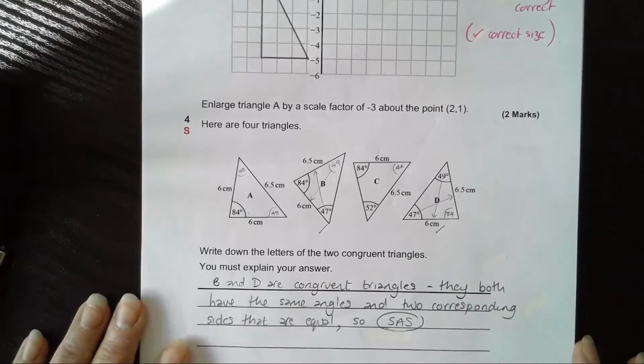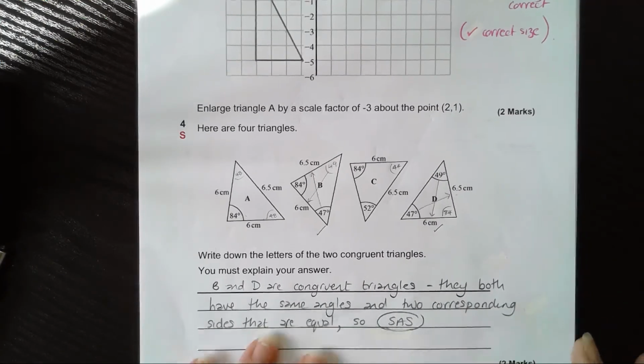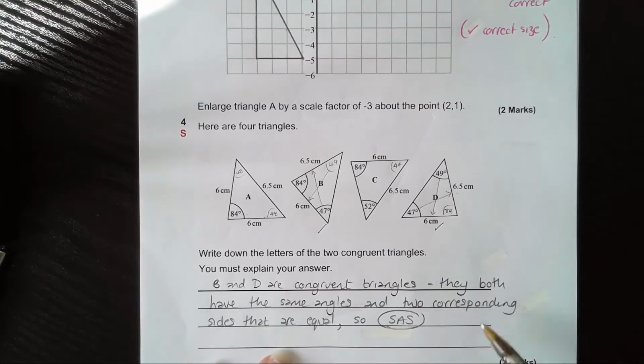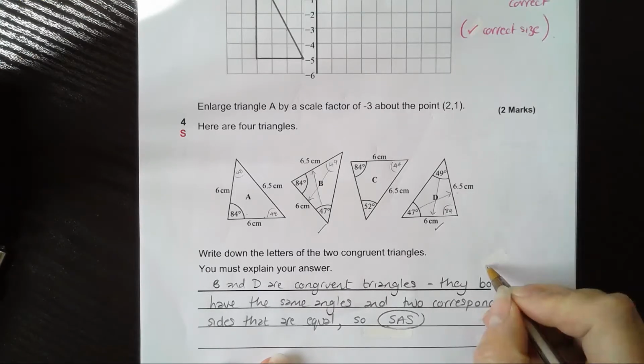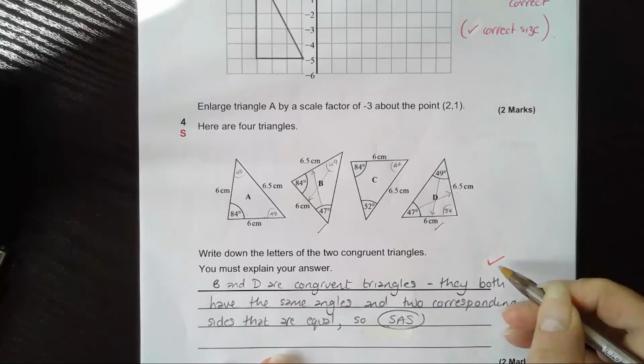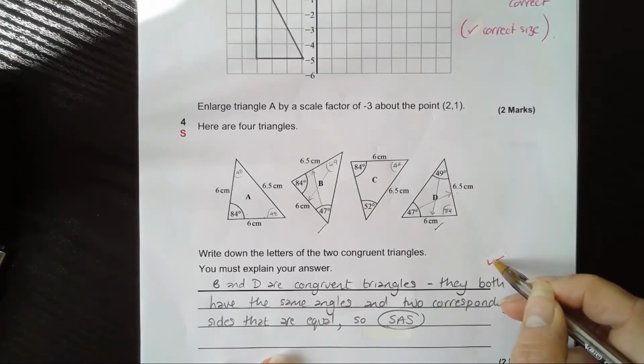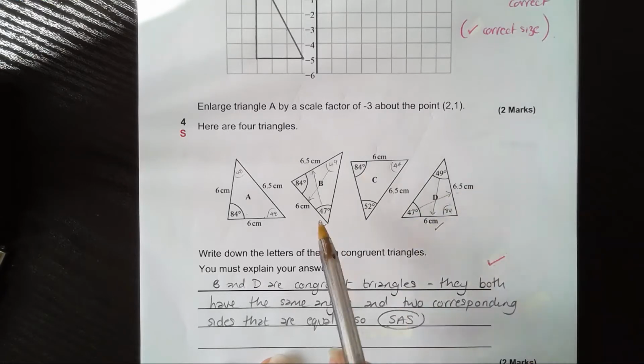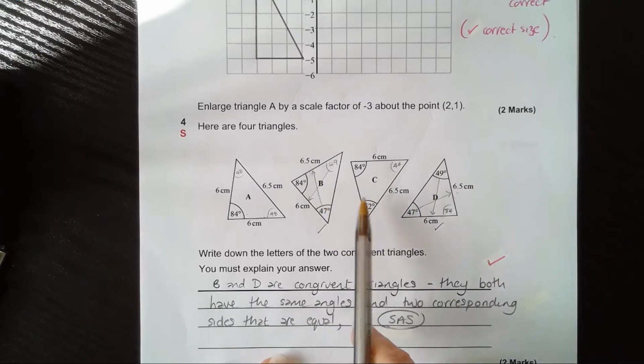So first of all, we need to state that B and D are congruent triangles, and that's because they both have the same angles and 2 corresponding sides that are equal. So 1 mark for identifying B and D, but to get that 1 mark you must have got at least 2 of these triangles with the extra angles written in to show your working.